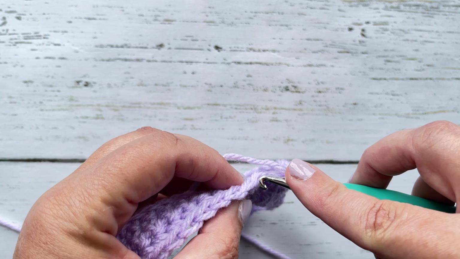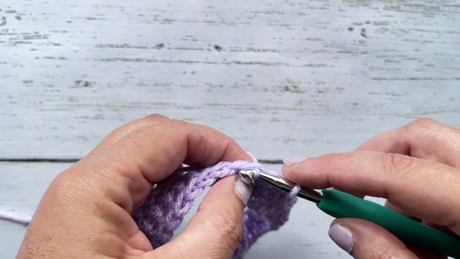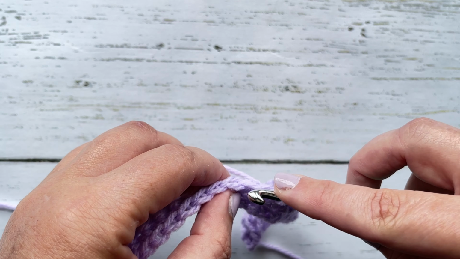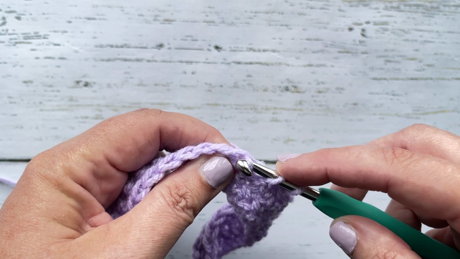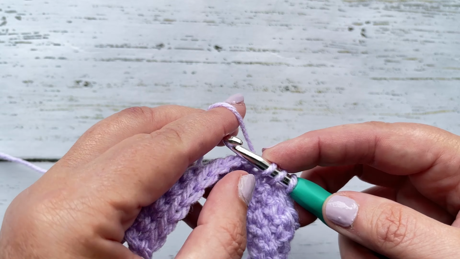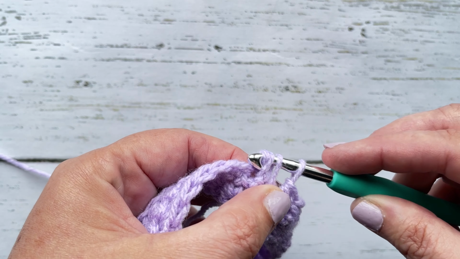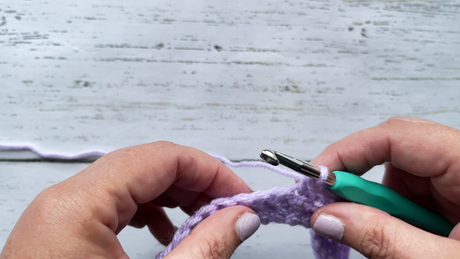Let's see that again. So we put our hook through our loop, pull up a loop, go to the next stitch, pull up a loop, and then we have 3 loops on our hook and pull through. That's how you decrease a stitch.